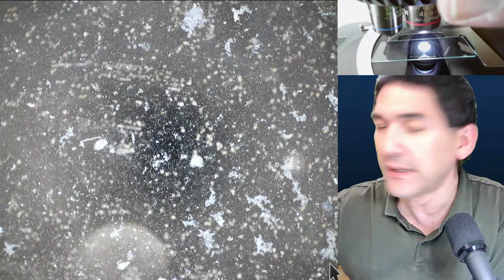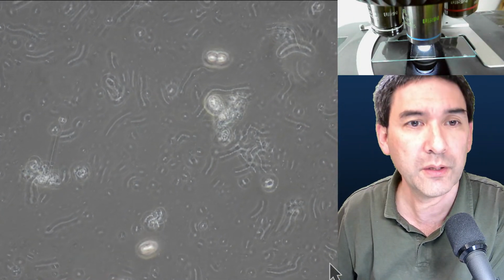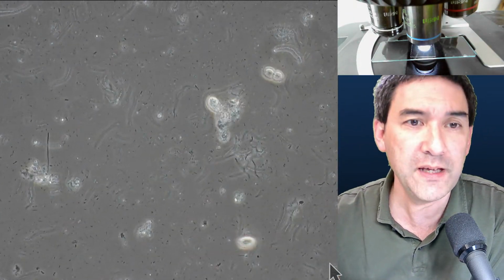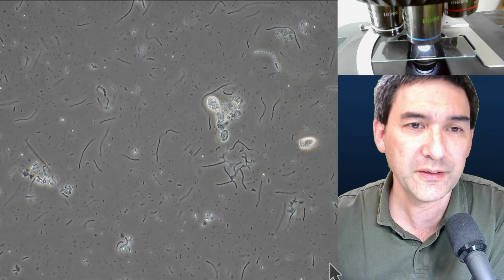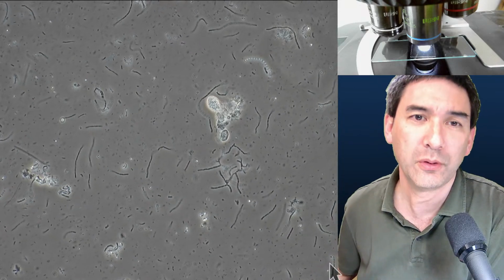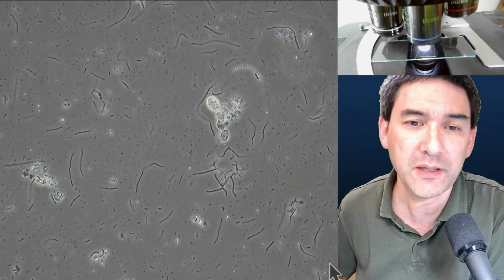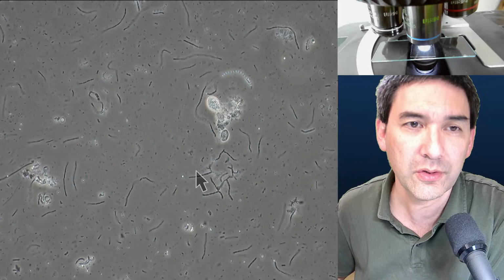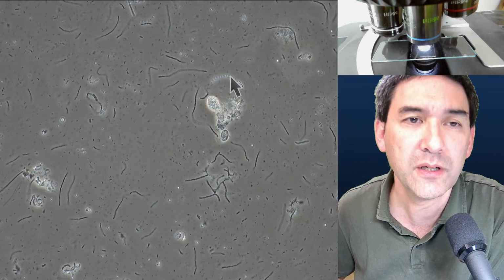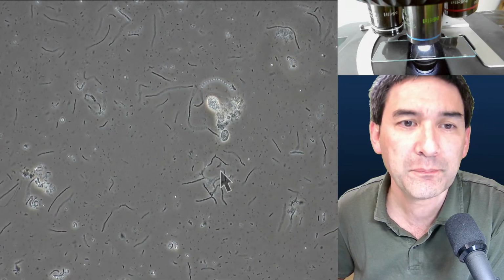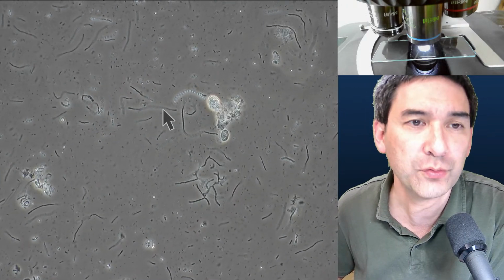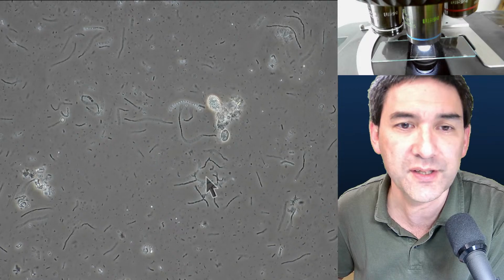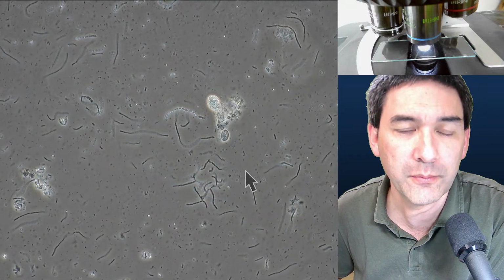Let's have a look now at phase contrast, just because some of you might be interested. And this is now phase contrast, and of course, a typical phase contrast application, because now the bacteria look very dark. Look at even some here in short chains. The phase contrast optics convert differences in refractive index into brightness differences. Some of them are even moving around.